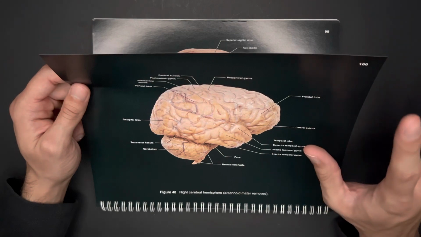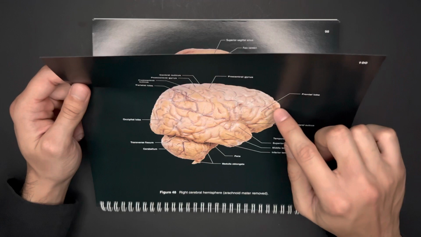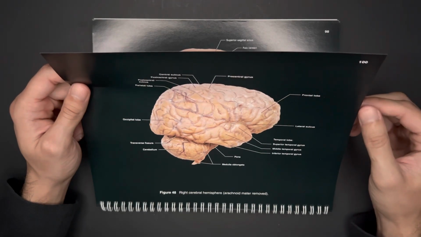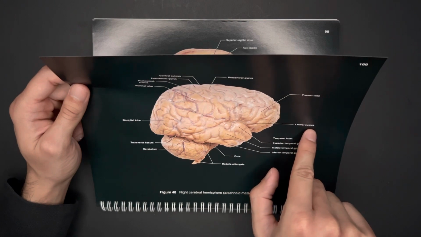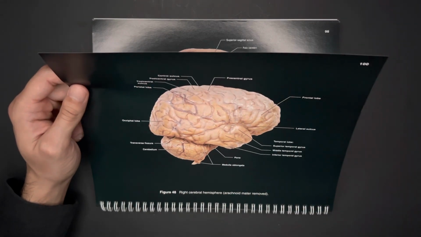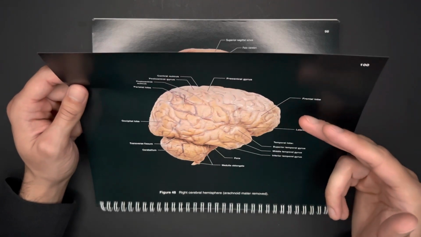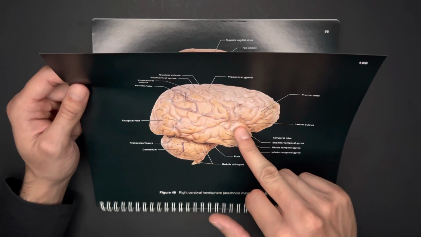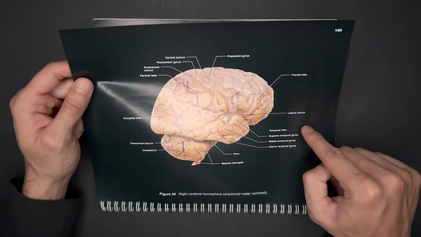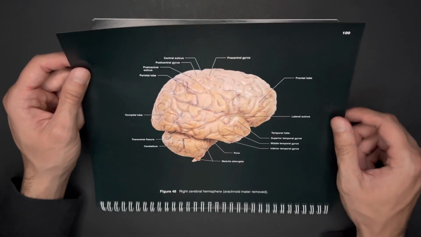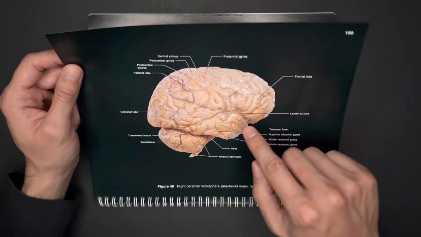Then we have the lateral sulcus. Lateral, so it's on the side.